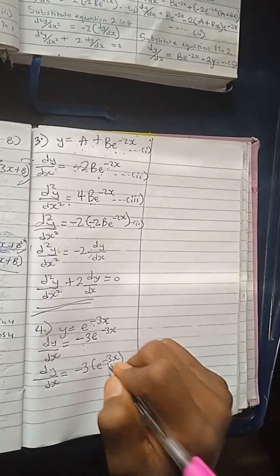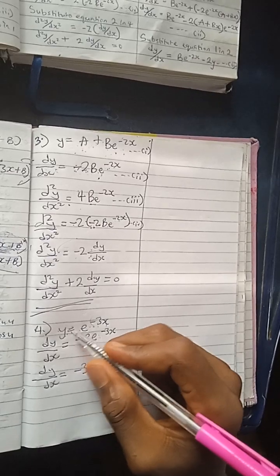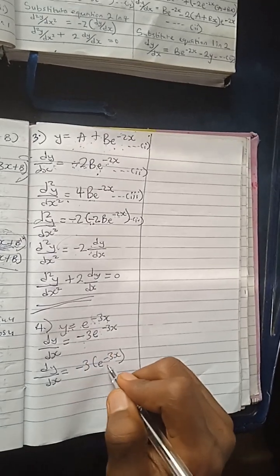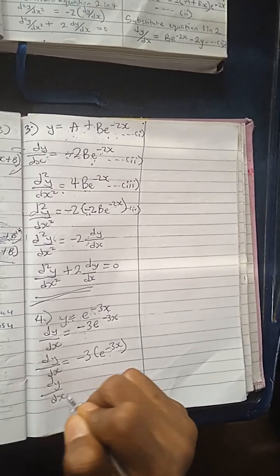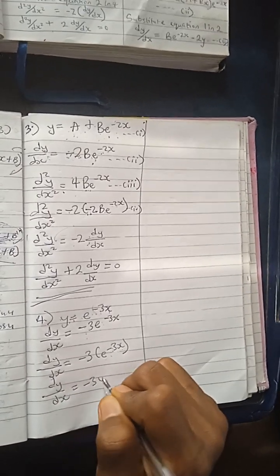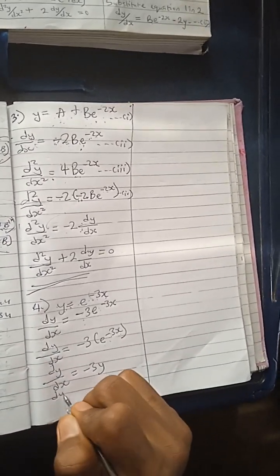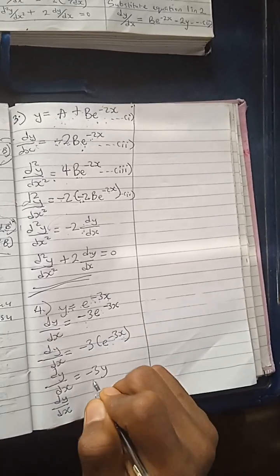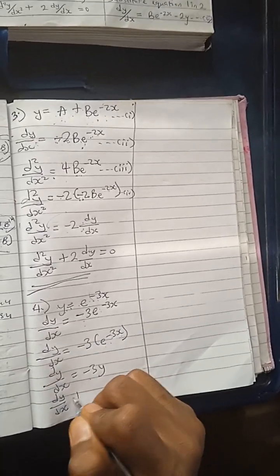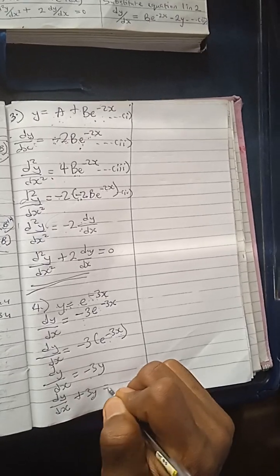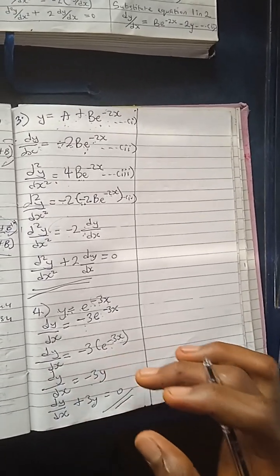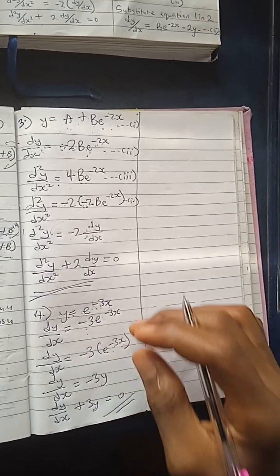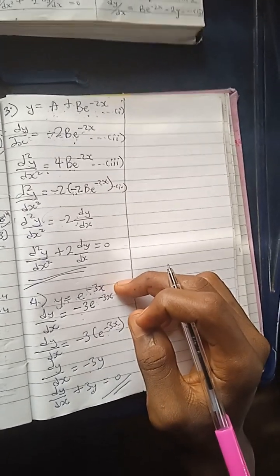We substitute y, since y is equal to e raised to power minus 3x. Therefore, we have dy over dx equal to minus 3y. Since dy over dx is negative here, crossing over will be positive, plus 3y equal to 0. Therefore, we say that this is the ordinary differential equation that corresponds to this equation.